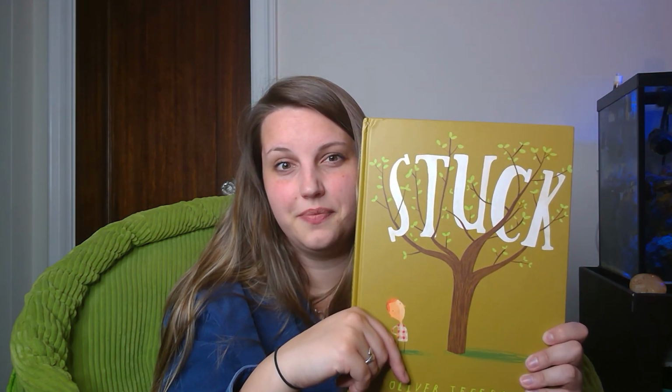Why do you think the title is Stuck? Why do you think the author wrote the title as Stuck? Thinking about the details that we learned about and read about in our story. Right. There were so many different items that were stuck in the tree. That's a very, I think, sensible title. It makes sense. There was a lot of things stuck up in a tree.